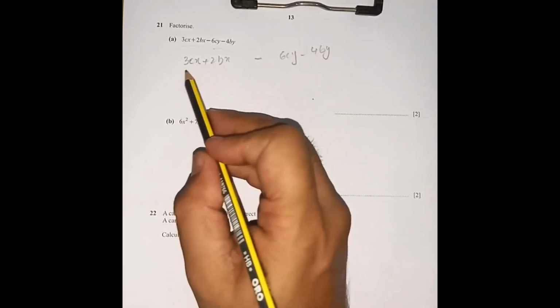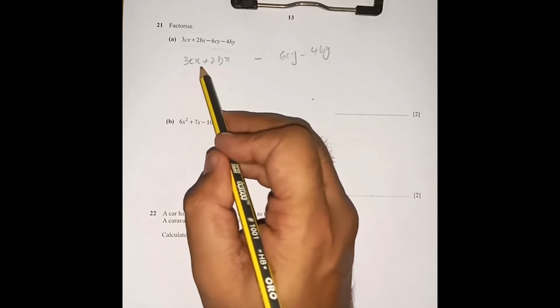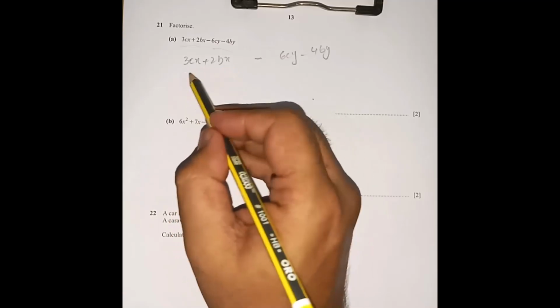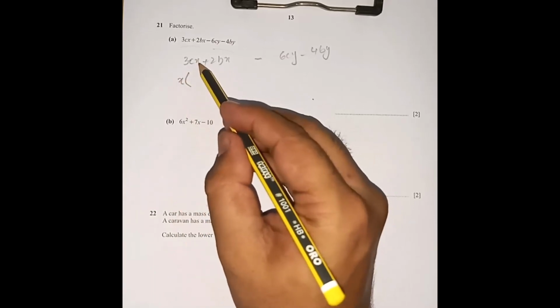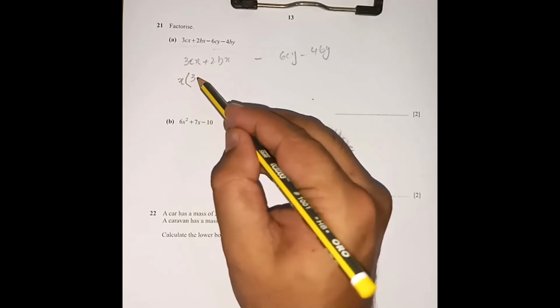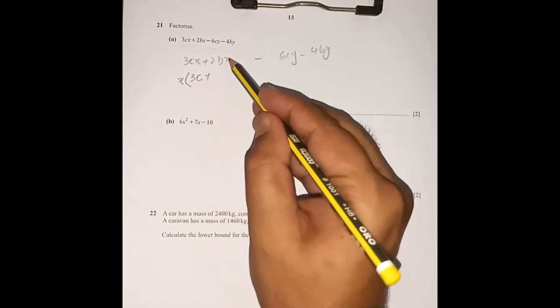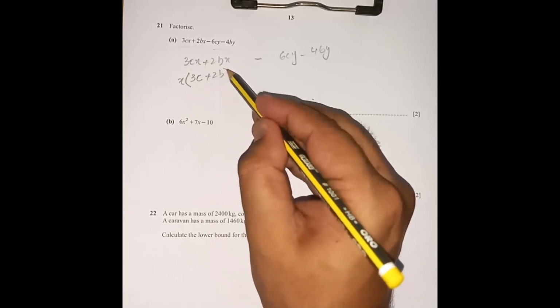So what is common in between? Only x is common between those, so I will write down the x first, and after that we have to remove it from there. So it will be 3c plus 2b.